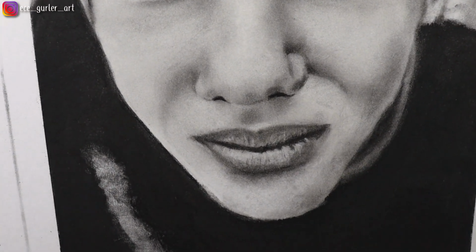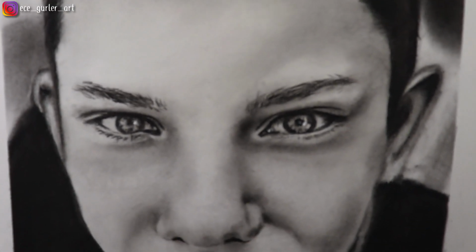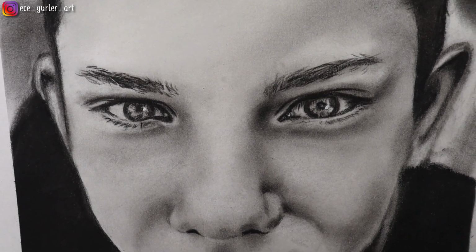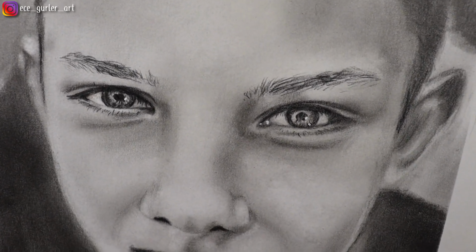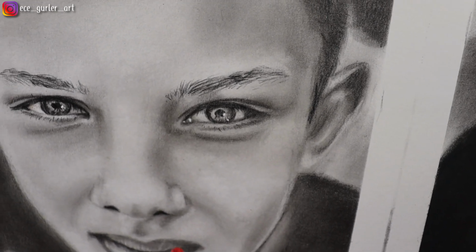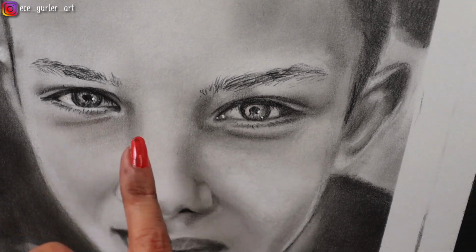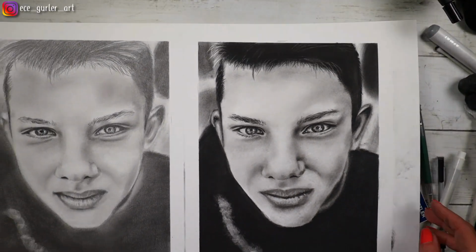But one thing I don't like about graphite is that, I'm going to show you in a second, it actually shines. The graphite shines. Also, the eye lines, you can see that it was much better in the graphite one because I could use different degrees of my pencil, but with charcoal I didn't have that luxury.